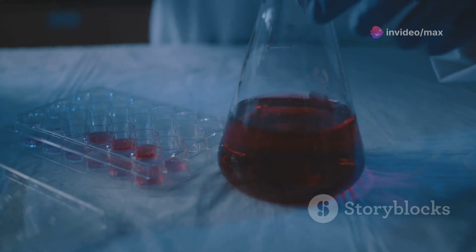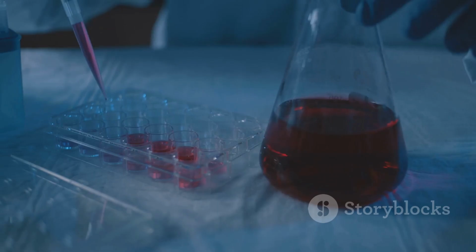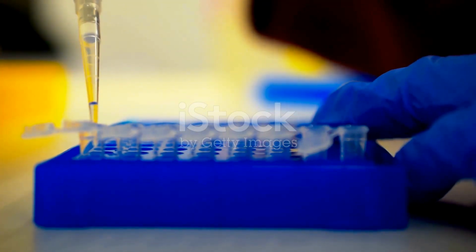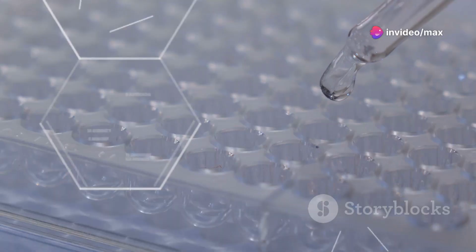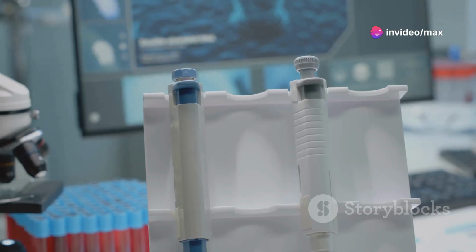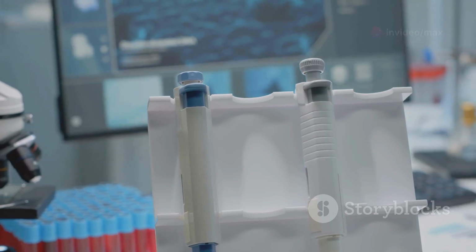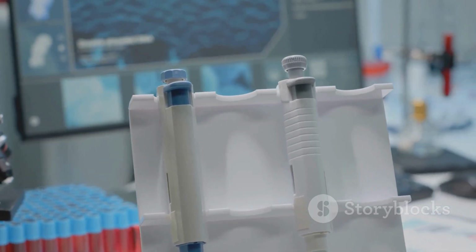When we add a specific substrate to the mix, the enzyme springs into action. It modifies the substrate, causing a detectable change, often a change in color. Imagine the enzyme as a tiny artist carrying a paintbrush. The substrate is like a blank canvas. When the enzyme encounters the substrate, it paints a colorful signal telling us that our target molecule is present.